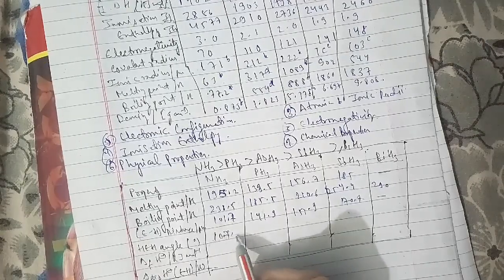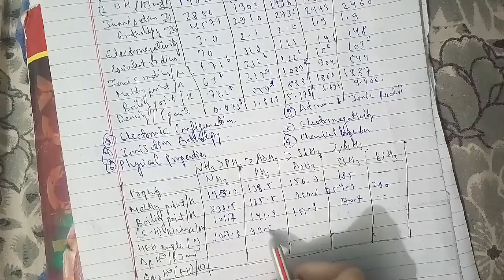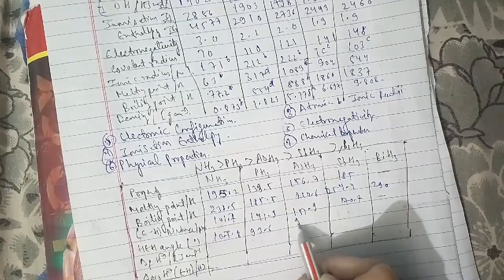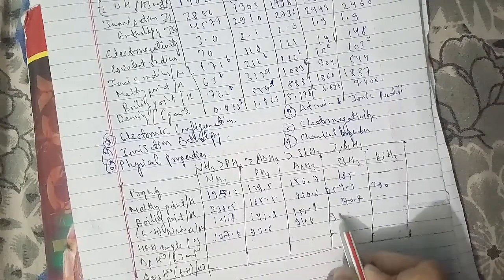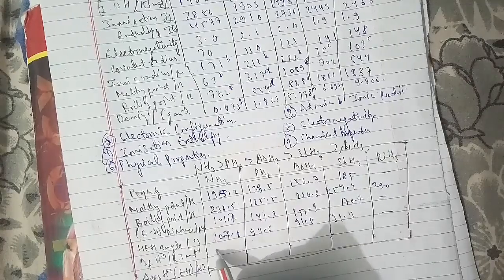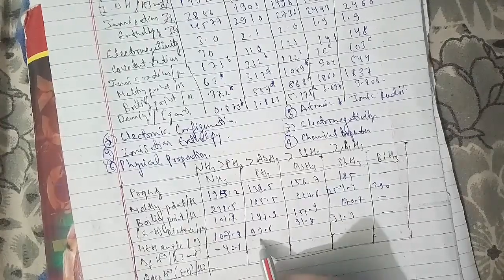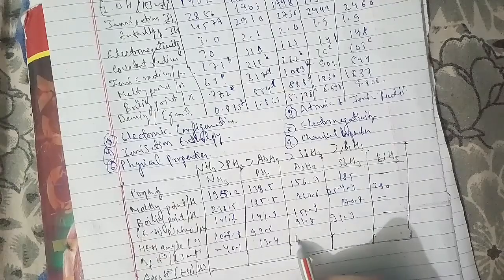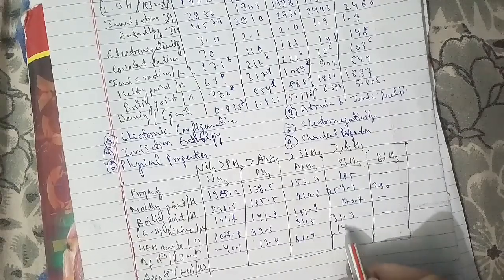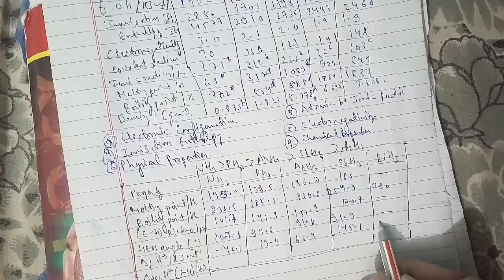Now we'll go further, where we will discuss the reactivity towards oxygen, and that is also an important one. As I told you in the starting, we have to cover many more things, and it depends upon the duration, how much we can exceed.